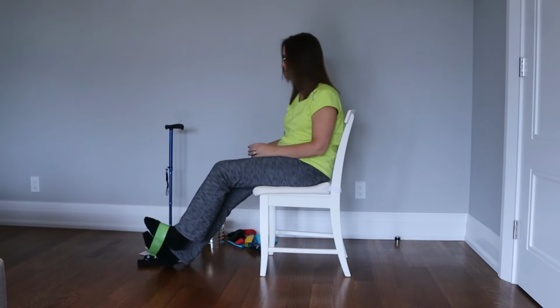If not, you can attach this, let's say, to the foot of a chair or the foot of a table, and do this against the table. So here I have more resistance. I'm trying to pull against this resistance. This is more because this yellow elastic band offers more resistance.